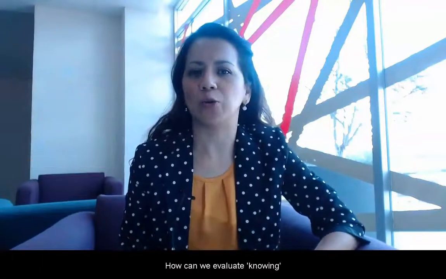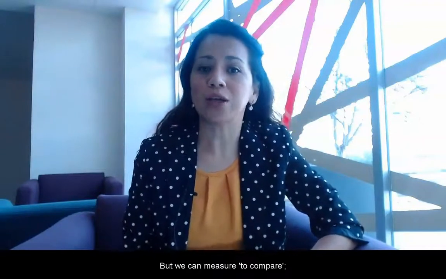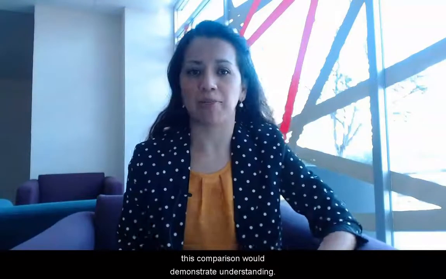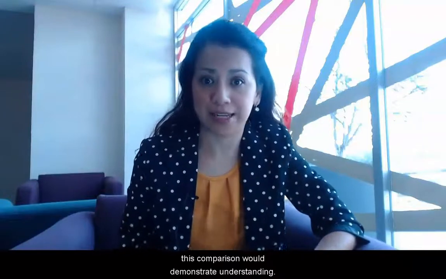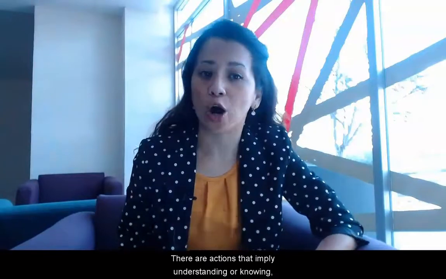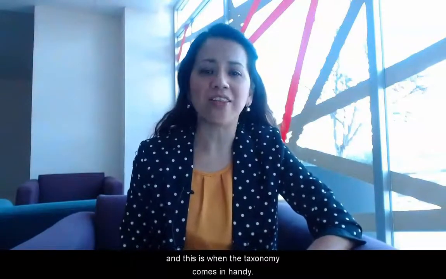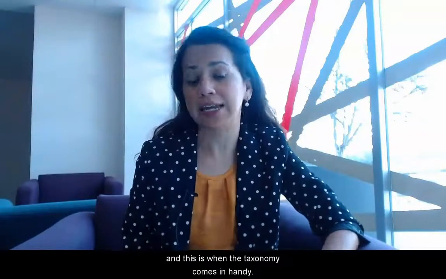How can we evaluate knowing or understanding? This is not something that we can simply observe, but we can measure to compare. This comparison would demonstrate understanding. There are actions that imply understanding or knowing, but these verbs alone cannot be measured. And this is when the taxonomy comes in handy.